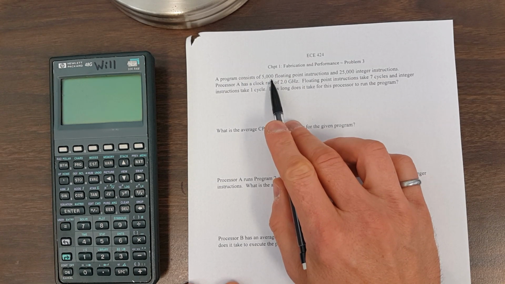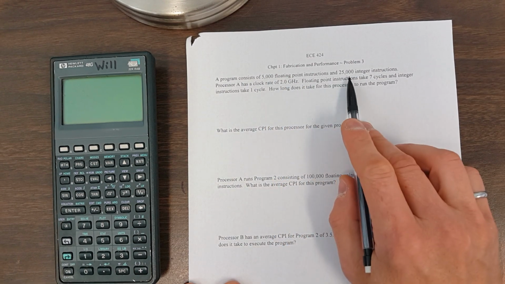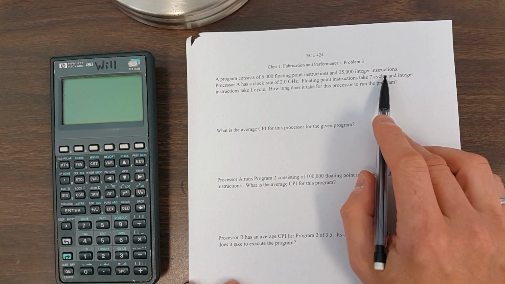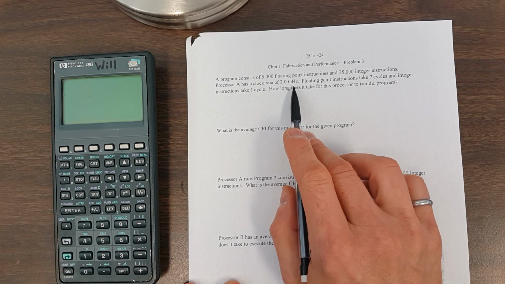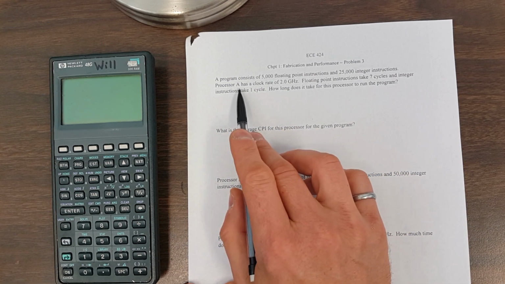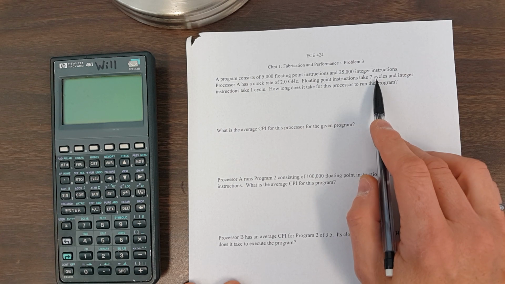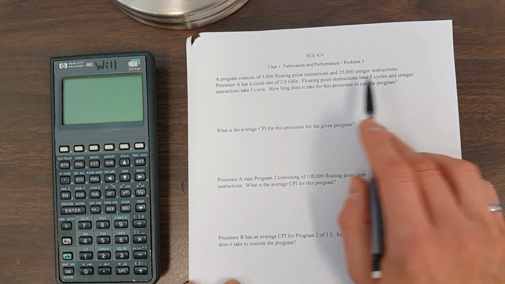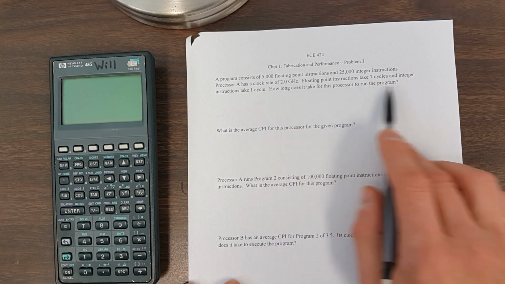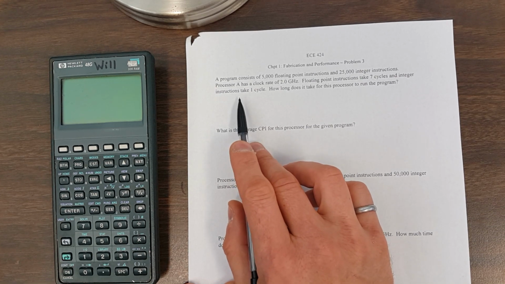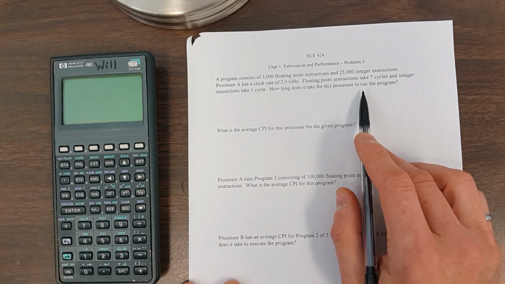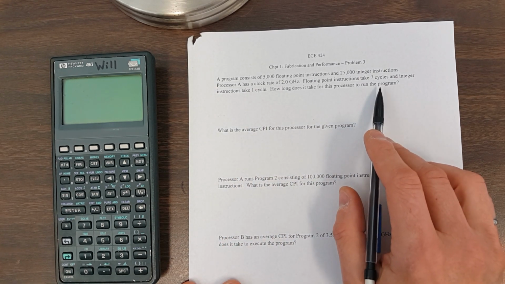We have a program. There's 5,000 floating point instructions, 25,000 integer instructions. Has a clock rate of 2 gigahertz. We're calling this one processor A. We'll see processor B a bit later. And we also have the CPI for the individual types of instructions. So 7 cycles per instruction for floating point, and then integer instructions take 1 cycle. The question is, how long does it take for this processor to run the program?